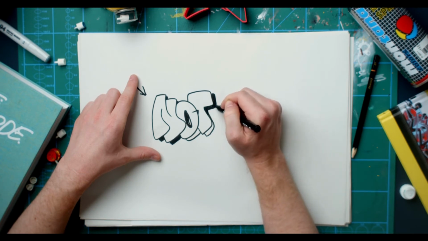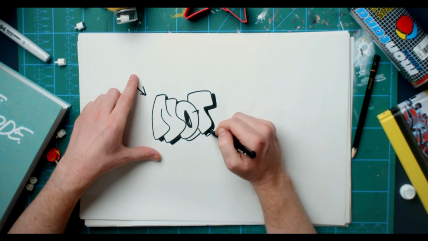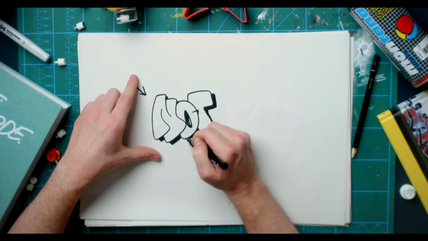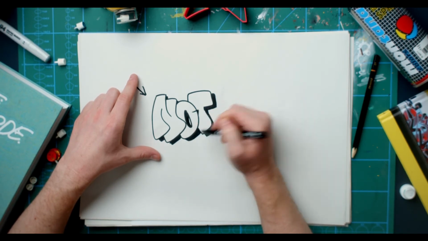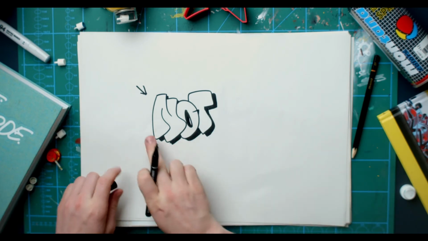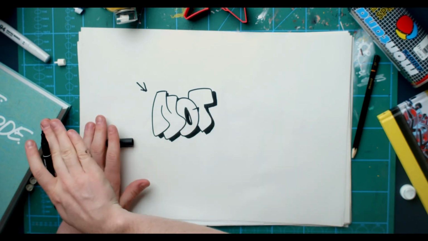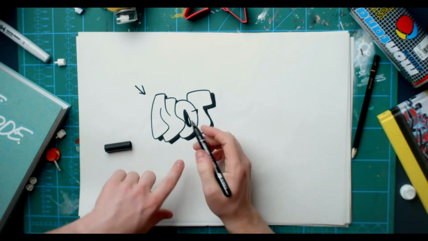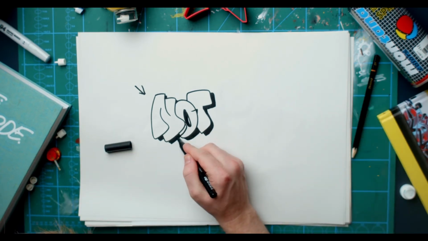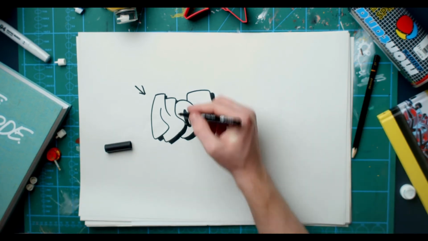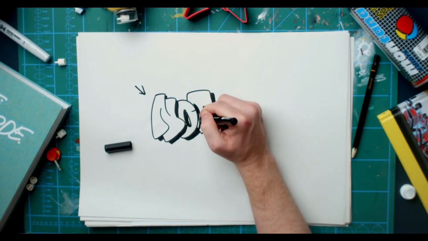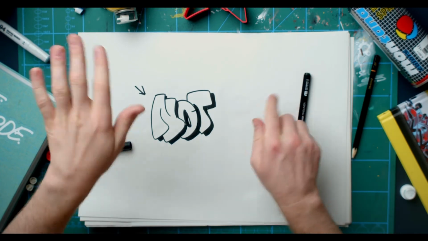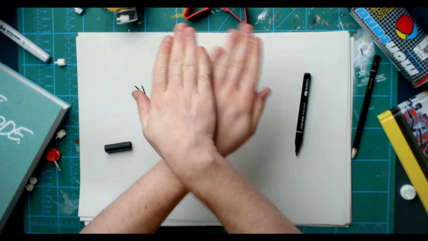Because this one is a correct drop down shadow. Now it looks like the piece is hovering, or the throw-up is hovering a little bit over the paper. And it's like the letters are on the same level. If I were to make a drop down over it like this, you can see I'm taking away a lot of the underneath letter. Now it really looks like it's going like this and this and this and this.